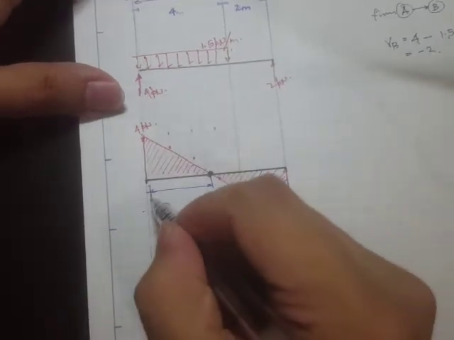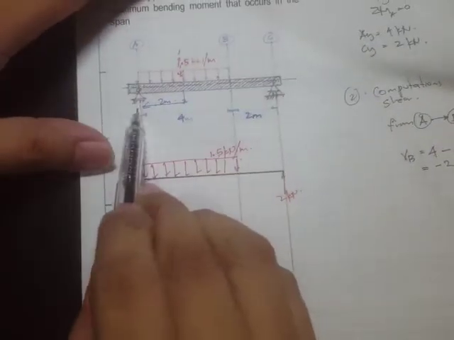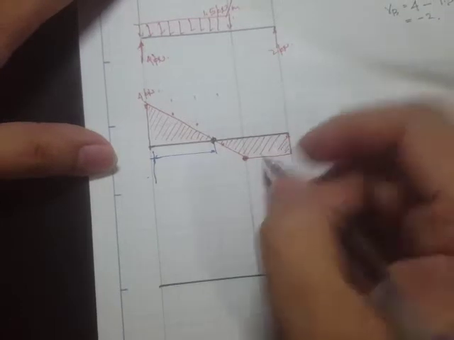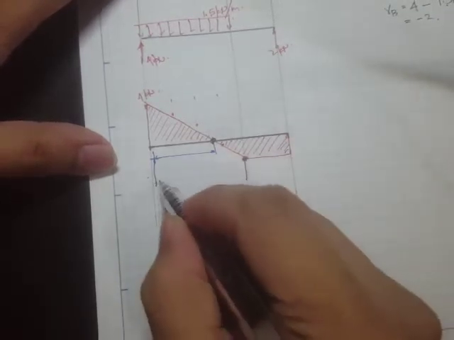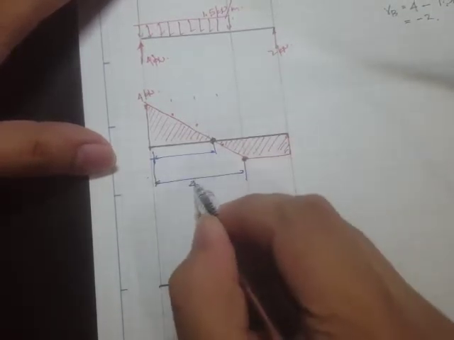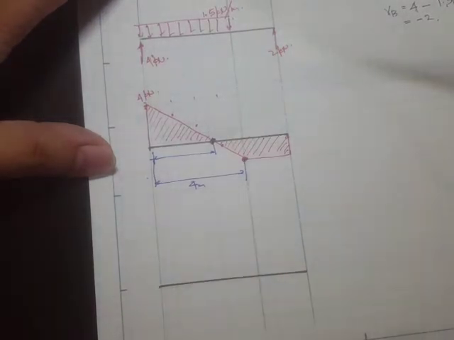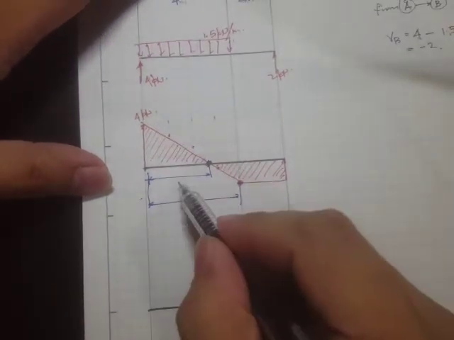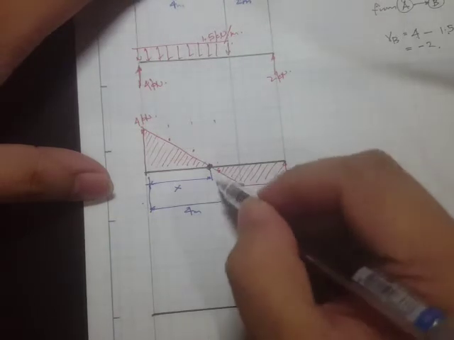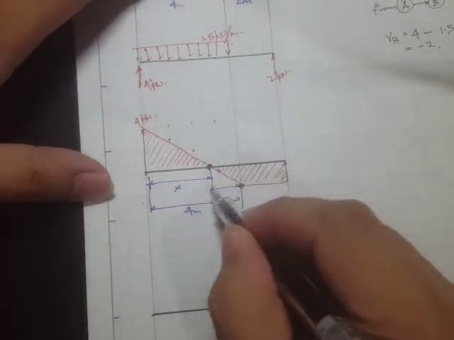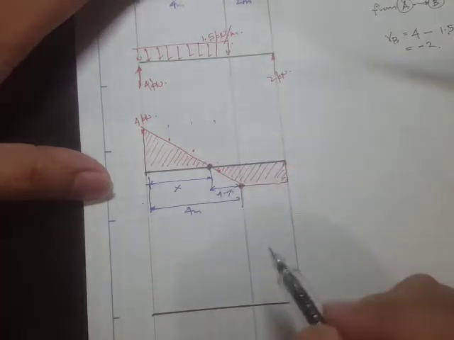Okay, the distance that we know is from point A to point B, and that's 4 meters. So 4 meters. And let's say this is x, so therefore this distance right here will be 4 minus x.